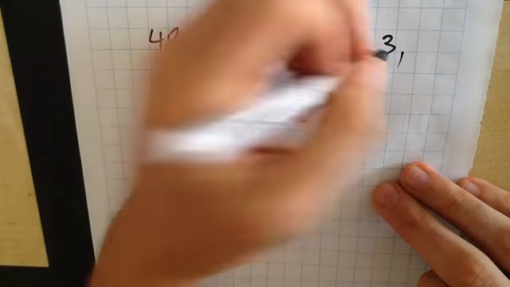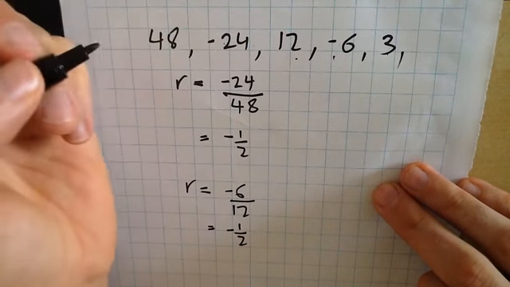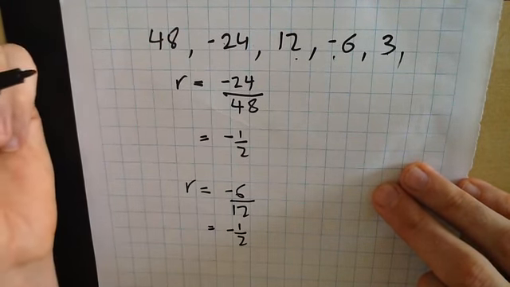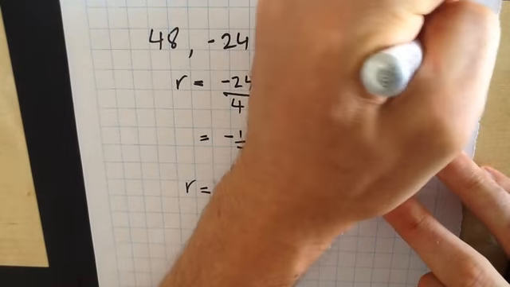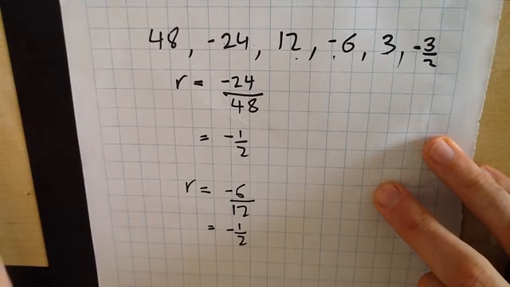The way I could get to the next term is by multiplying a term by the common ratio. So 3 multiplied by negative a half would be the next term in the sequence.